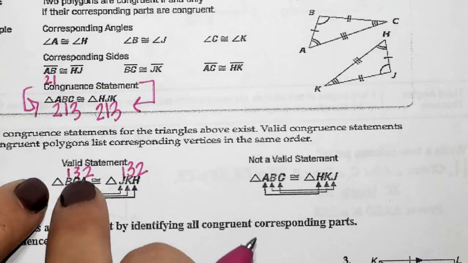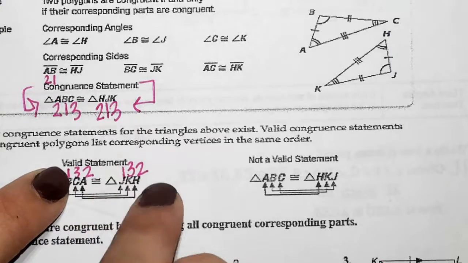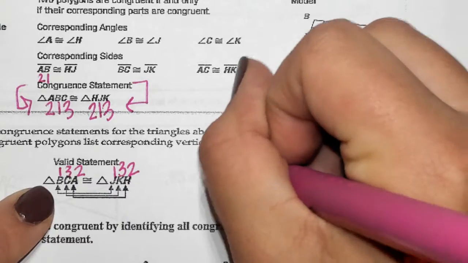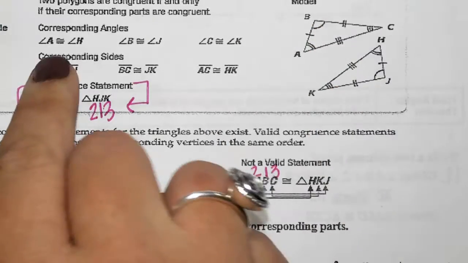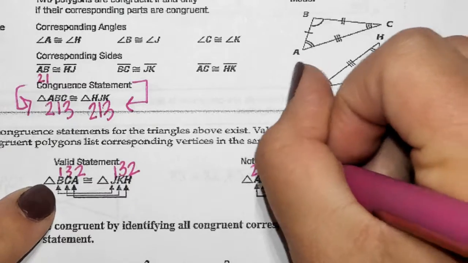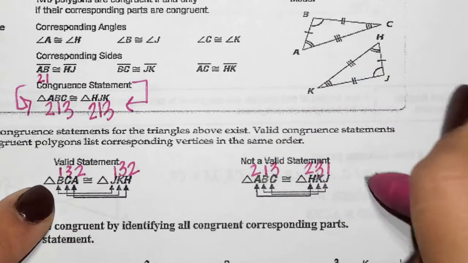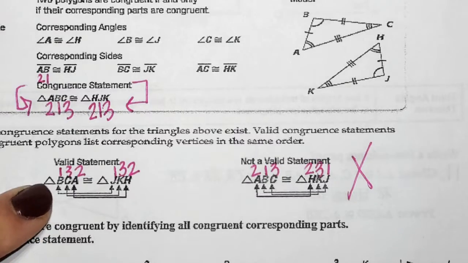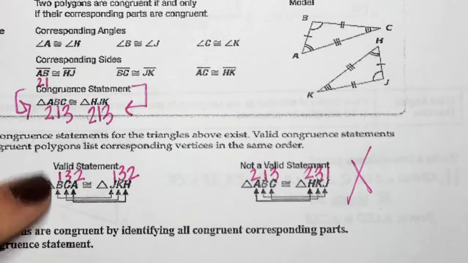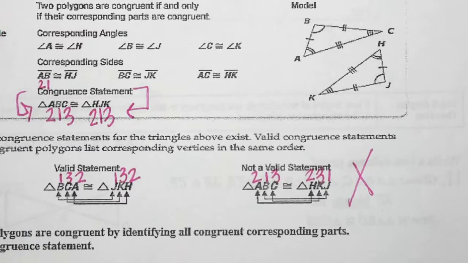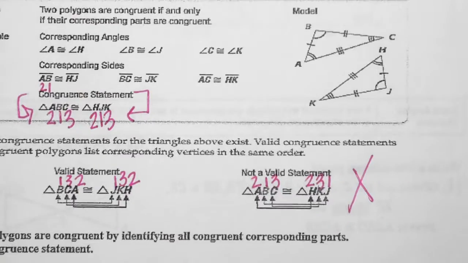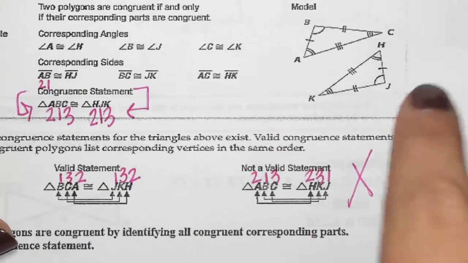So if you go 1, 3, 2, you have to go 1, 3, 2. But over here, ABC, which is 2, 1, 3, I got that from up here. HKJ is 2, 3, 1. That's why this is not a valid statement. Okay? So, it's very tedious because you have to prove 1, 2, 3, 4, 5, 6 things before you can say these are congruent.